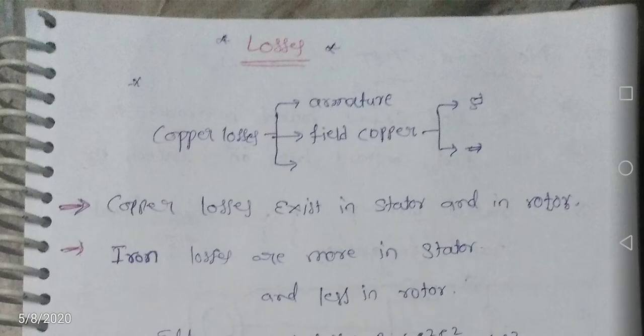So the induction machine stator core is cut by the fluxes, then EMF is induced in the stator core. That EMF creates the circulating current in the stator core. That circulating current is called eddy current, and the power wastage in the stator core is called the eddy current loss.